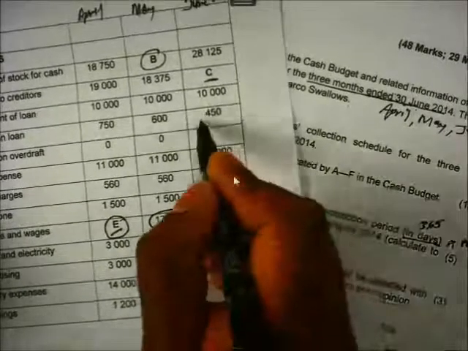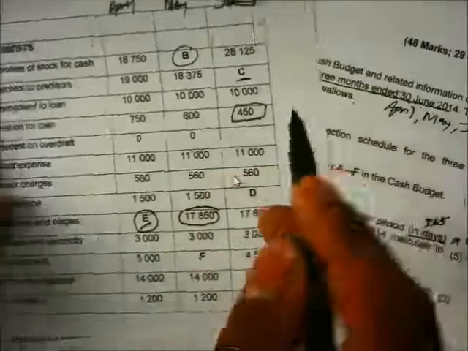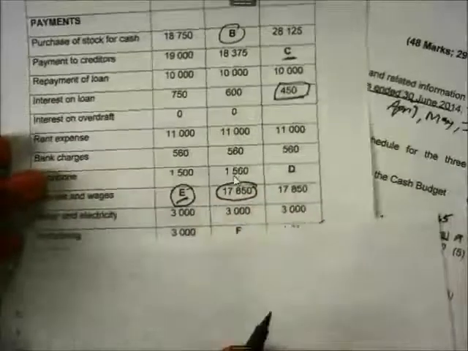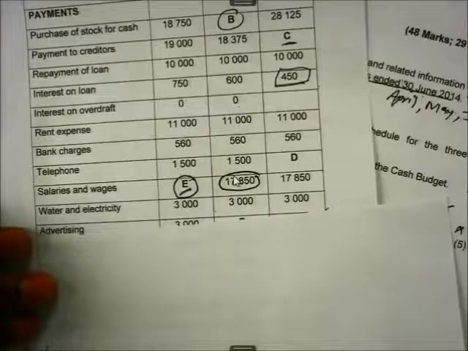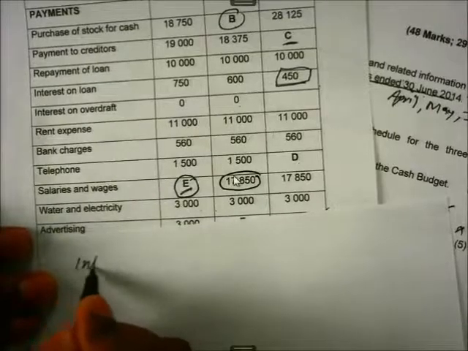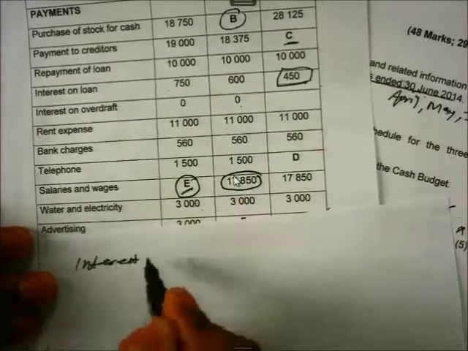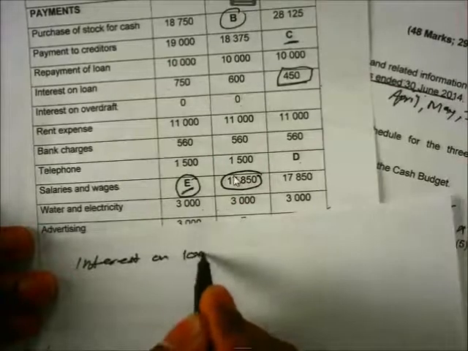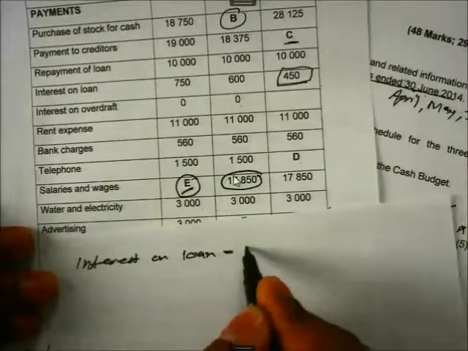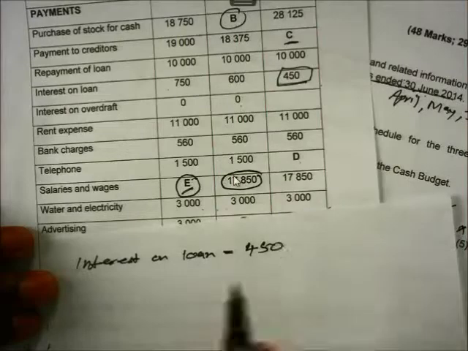Interest on loan, we paid an amount of 450.